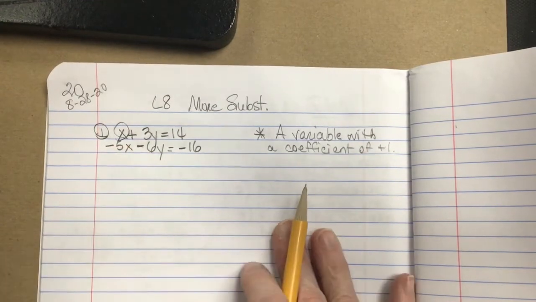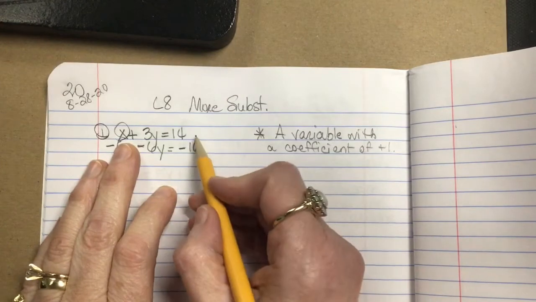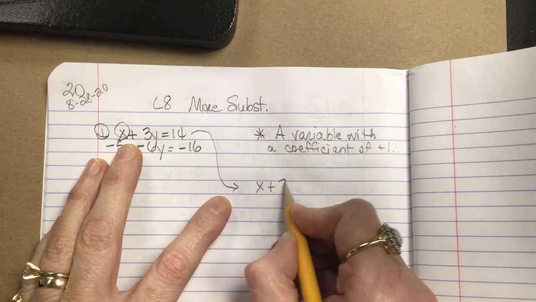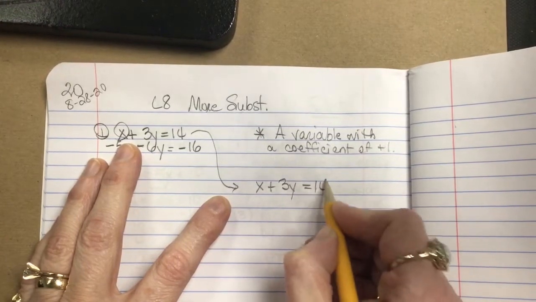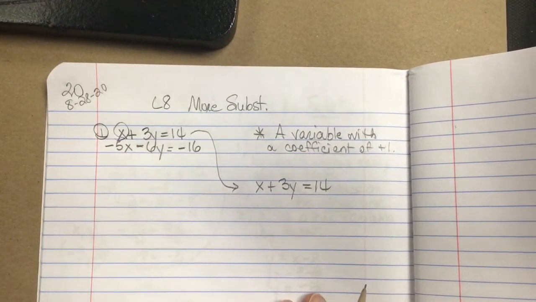So the next sentence says, get that variable by itself. So we need to go down here, and I'm going to rewrite it. And I need to get it x equals. That's what I want, like you had in lesson 7. Now, all of lesson 7 I didn't like because they were y equals. But we're going to do some x equals today.